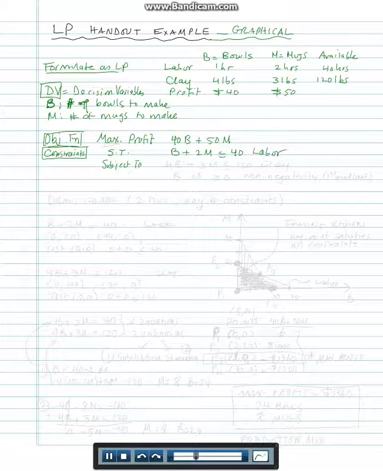Similarly, the clay constraint would be 4B plus 3M less than or equal to 120. That would be the clay constraint. These are the only 2 constraints we have. We always have non-negativity constraints. B, M greater than or equal to 0, because we want to make sure that we don't make anything negative. It doesn't make sense. So we're always in the first quadrant.